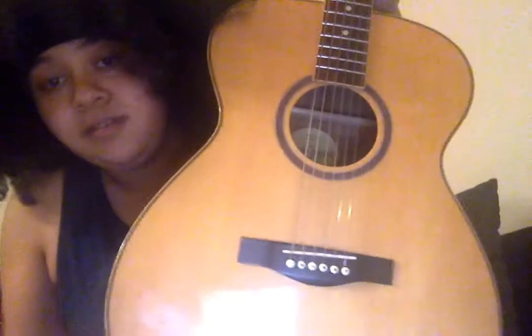And then you have the neck of the guitar where you hold it. Okay, then you have the head of the guitar. This is where all the tuning mechanisms are, where you can tighten and loosen the strings to tune it to whatever note you want. All right, and down here is the body of the guitar.